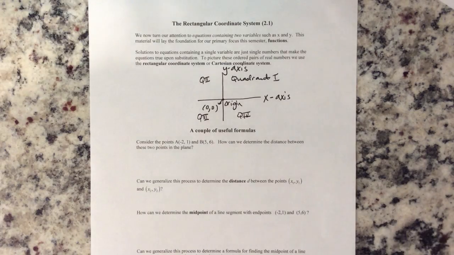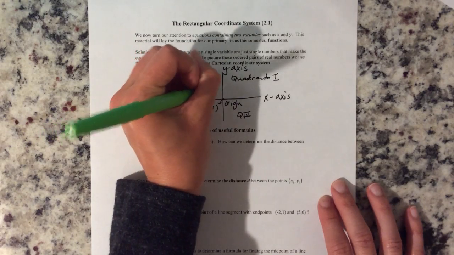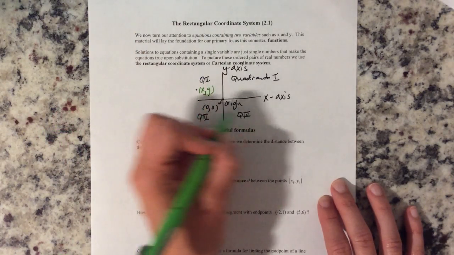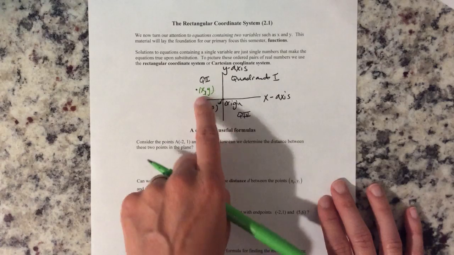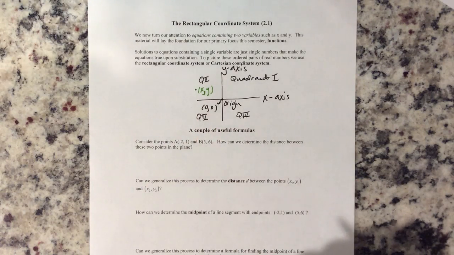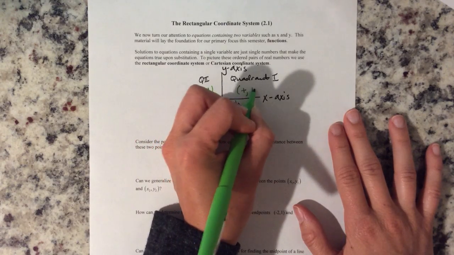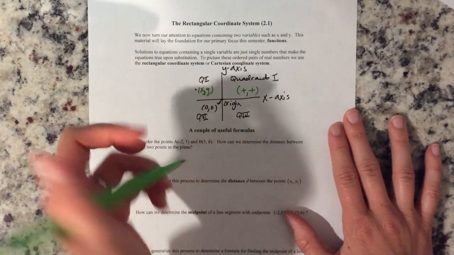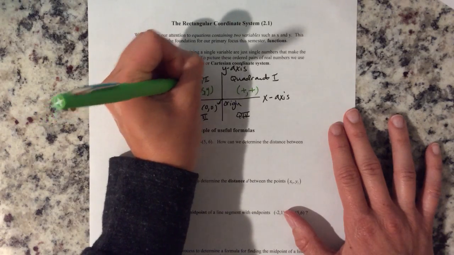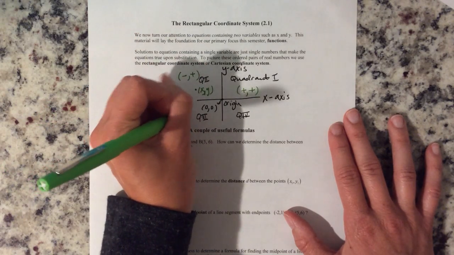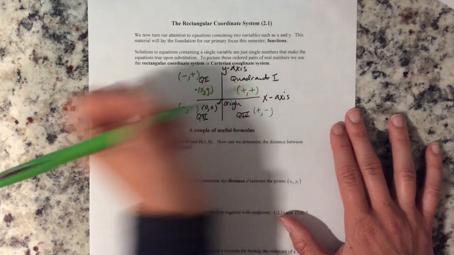Remember that all points on the Cartesian plane are of the form x comma y. So you always move horizontal on the x-axis first, and then you move vertical on the y-axis. In terms of their sign, points in the first quadrant, all x are positive, all y are positive. What do we have in quadrant 2? Good, negative, positive. What's in quadrant 3? Negative, negative. In quadrant 4, we've got positive, negative.